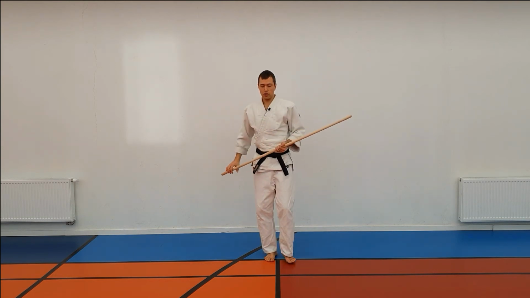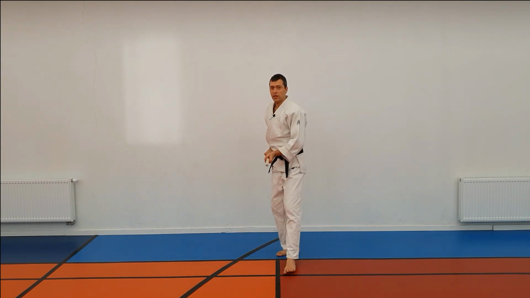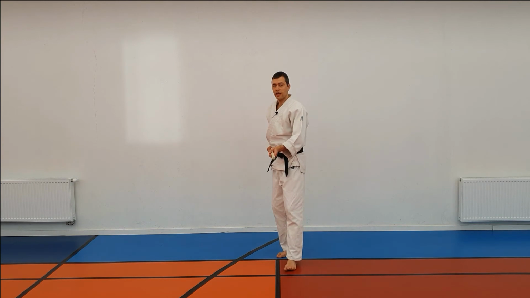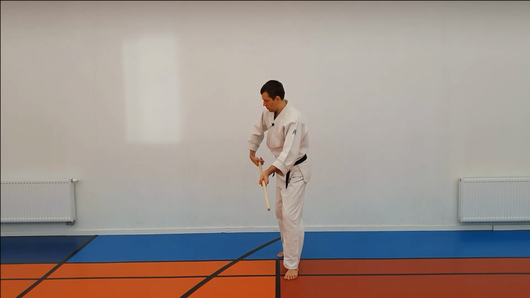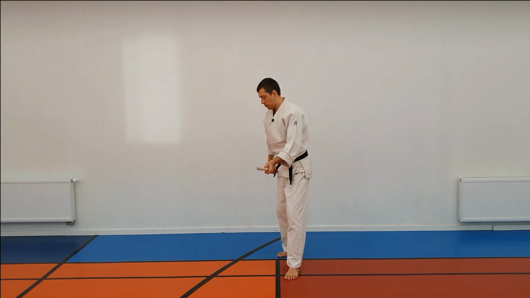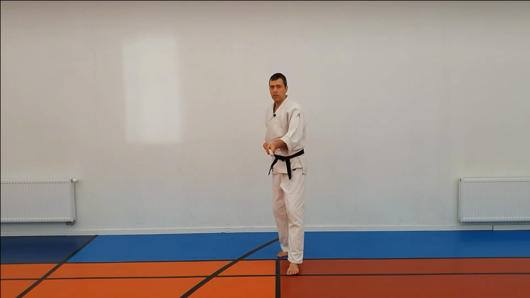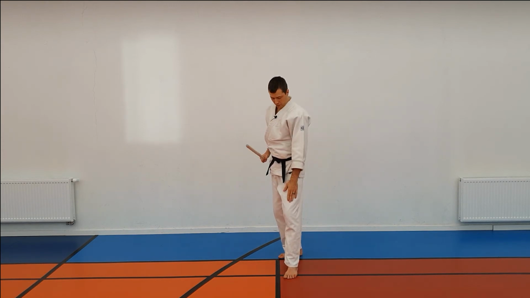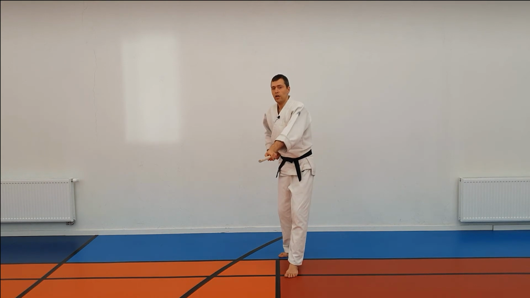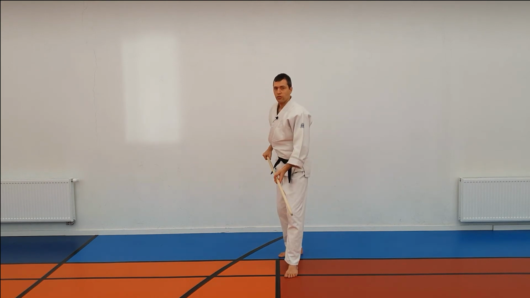Now, in application, you would start from the thrust position, and as before, we learned that we could strike to the head, to the knee, by twisting my rear hand, in this case clockwise if I'm standing in the leftmost position, or anti-clockwise to strike here.